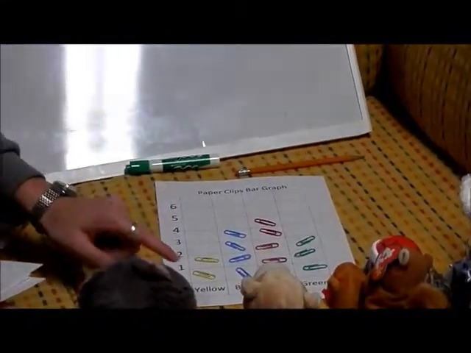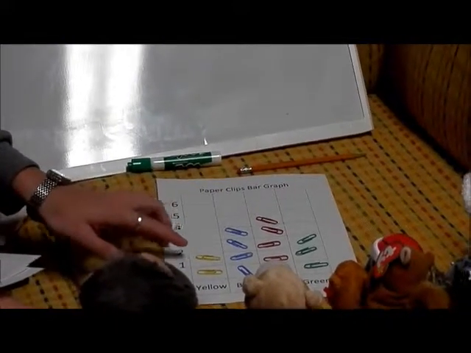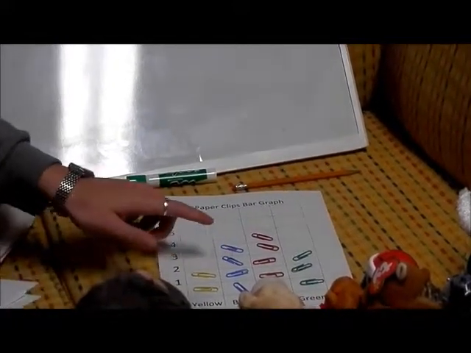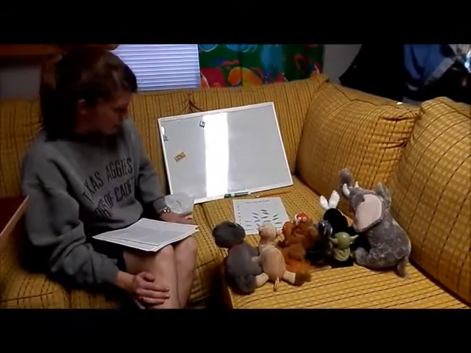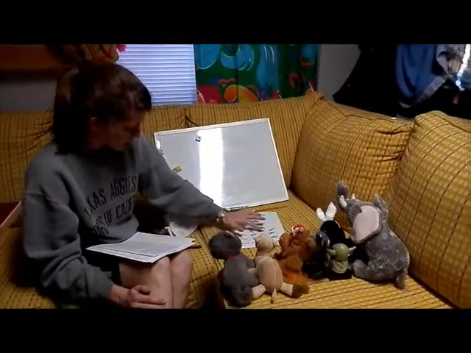Thank you, Nutty. Okay, so we have 1 paper clip per box. And only the same color can be in the same column, right? Right. That makes sense. So that's what a pictograph looks like, right? Yeah. But we want to make bar graphs.